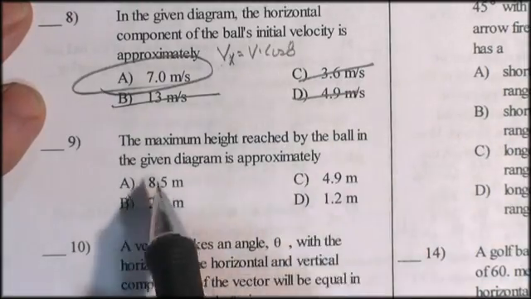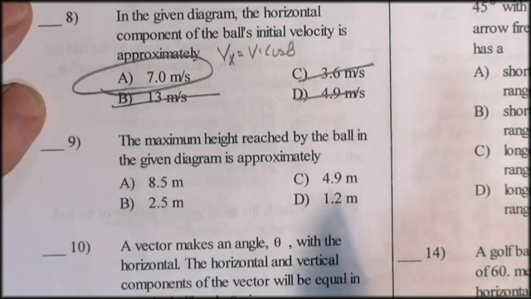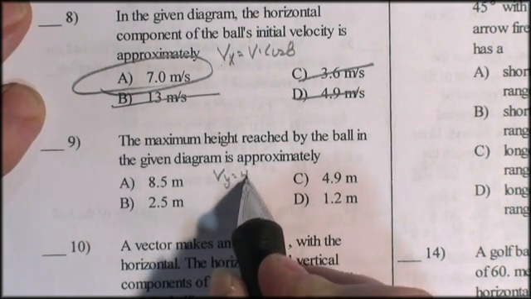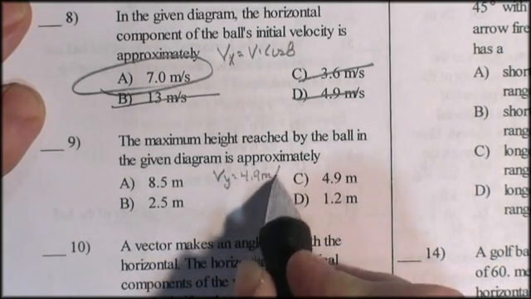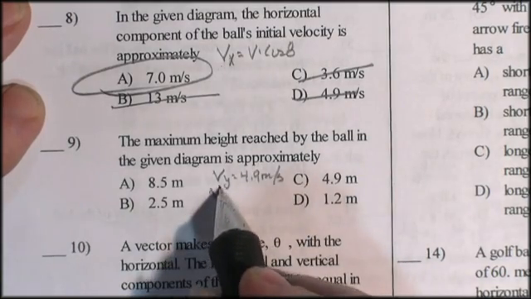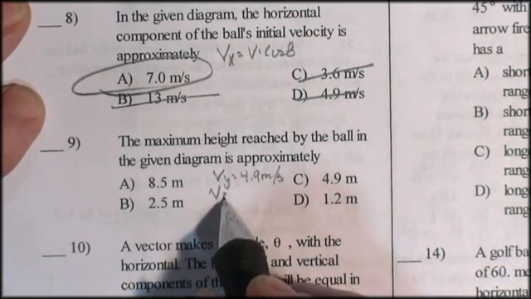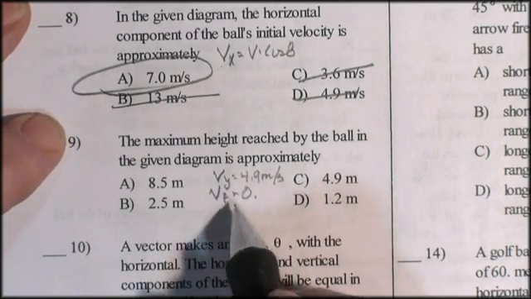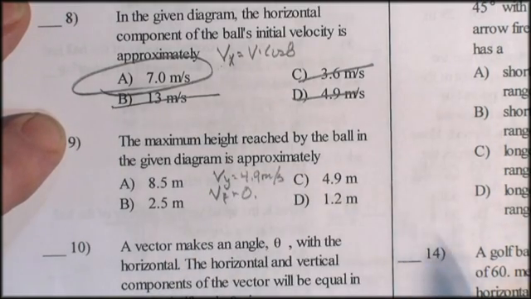Maximum height reached by the ball in the given diagram is approximately... Well, the initial velocity in the y-axis is 4.9 meters per second. The final velocity is 0. So its total change in velocity is going to be 4.9.